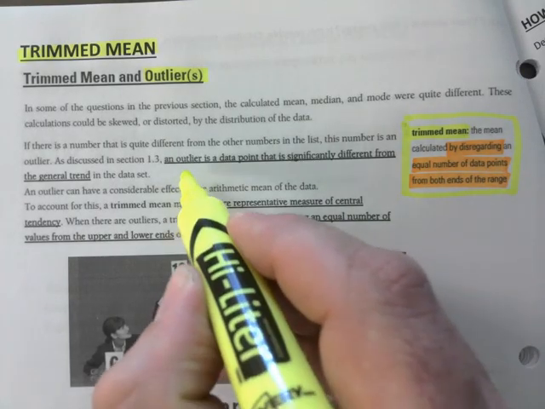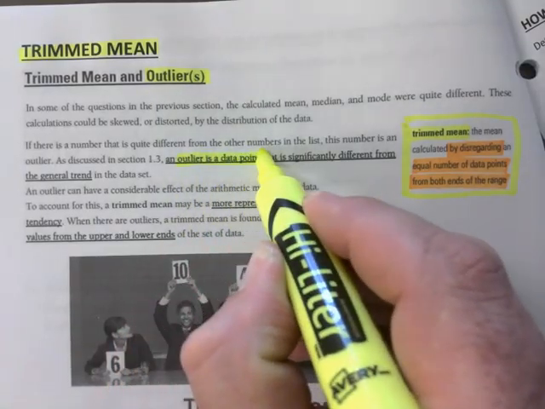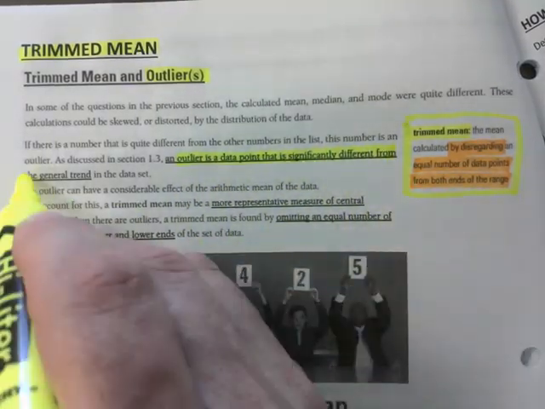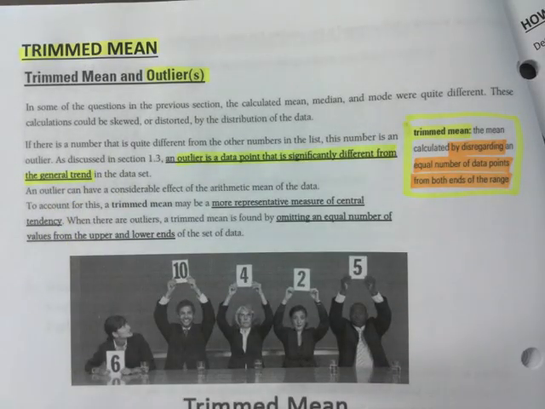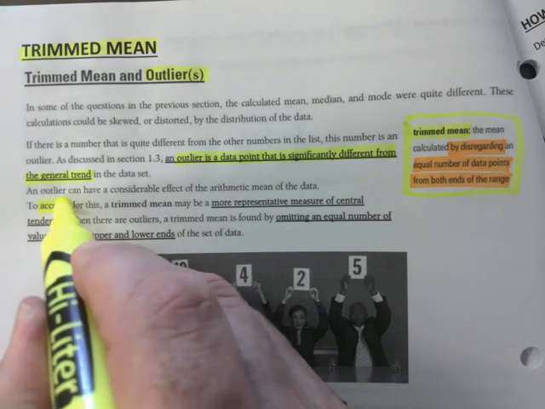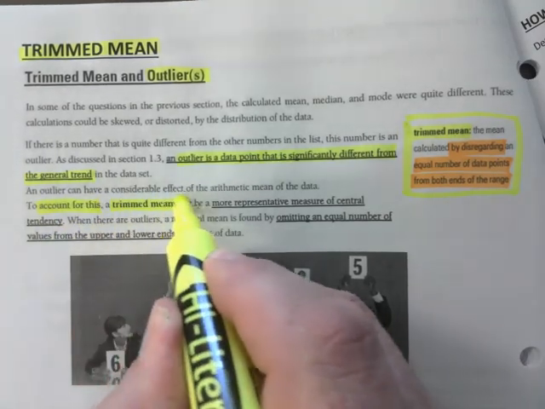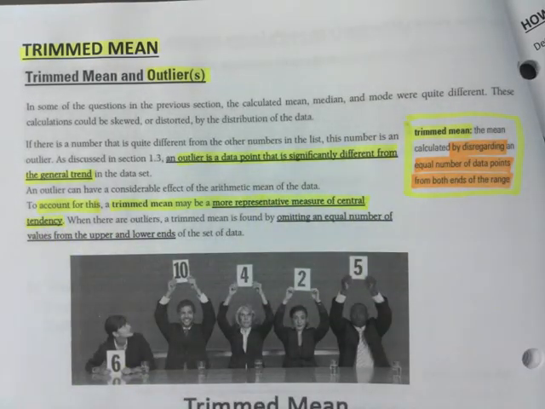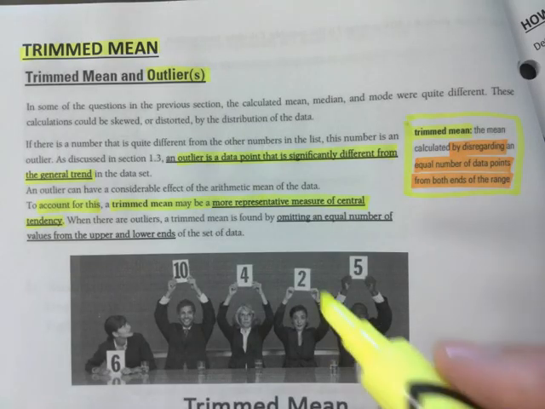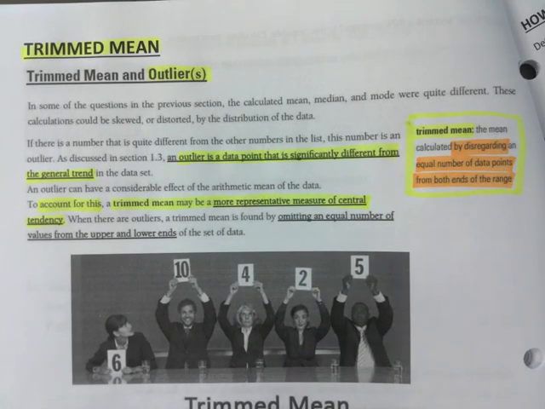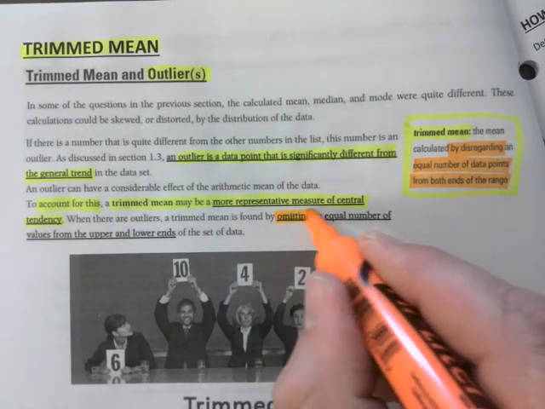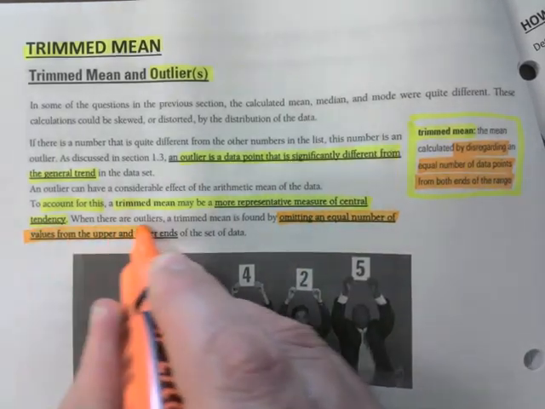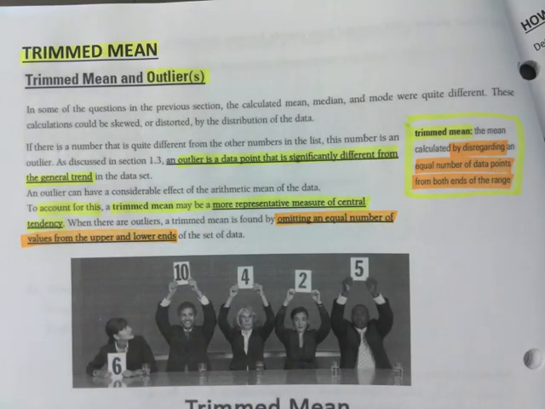Because, watch this, an outlier can significantly be different from the general trend. Okay? And to account for this, the trimmed mean may be more representative of the measures of central tendency. Okay? And here's where I'm going to go back to orange. Omitting an equal number of values from the upper and lower ends. Okay? That is what trimmed mean is doing.